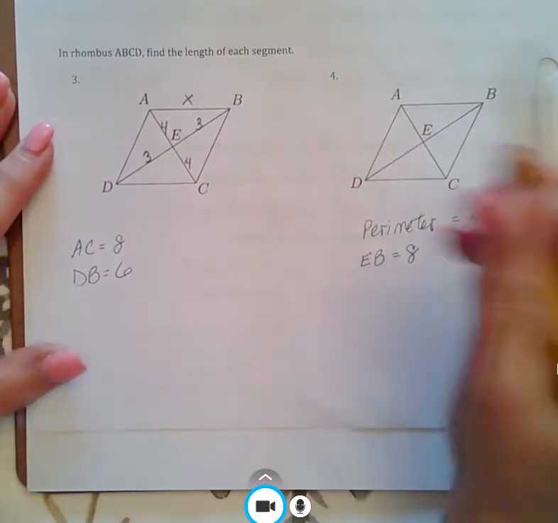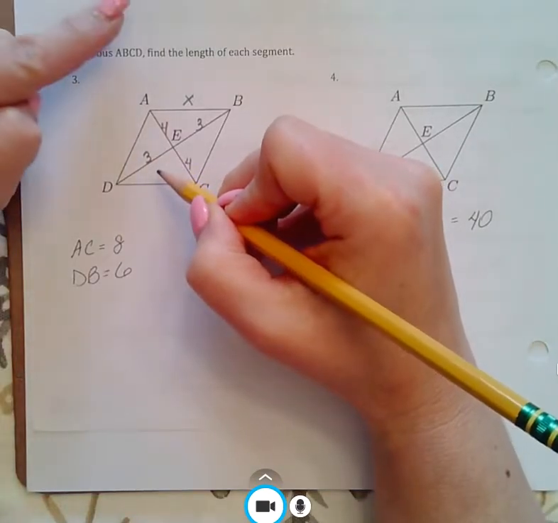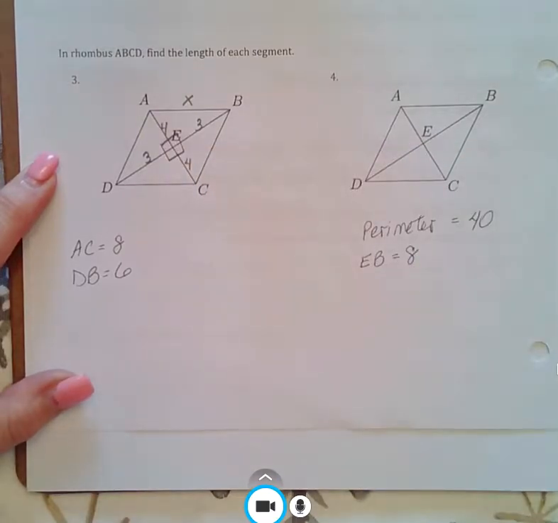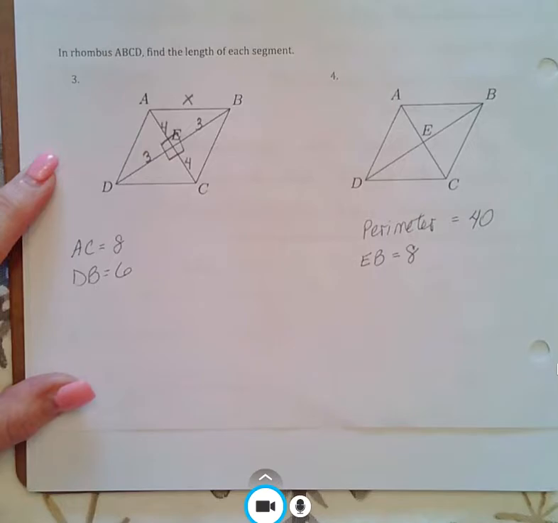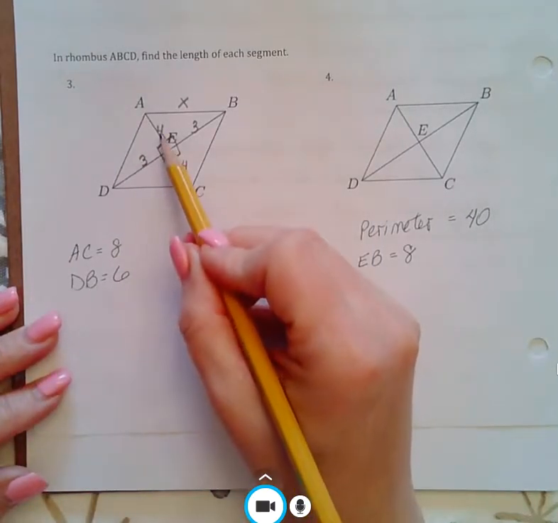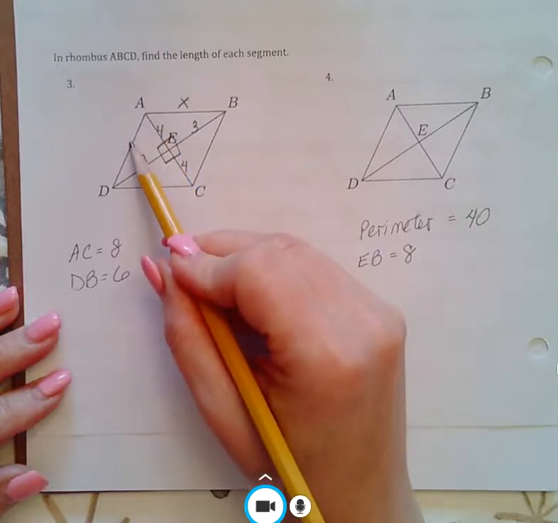The one thing that I remember and my first go-to when I did the top is that this is a right triangle. And in a right triangle, if I have 2 sides, the 2 legs that are 3 and 4, I can find the hypotenuse.